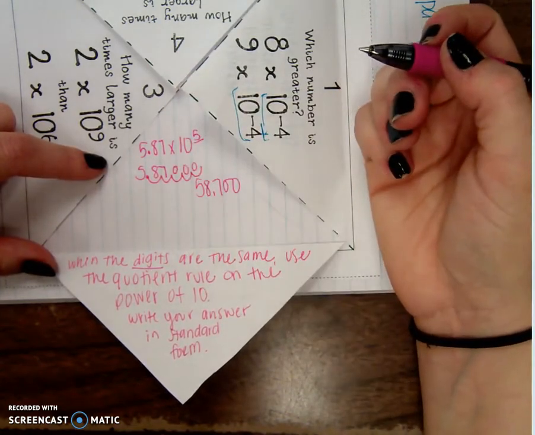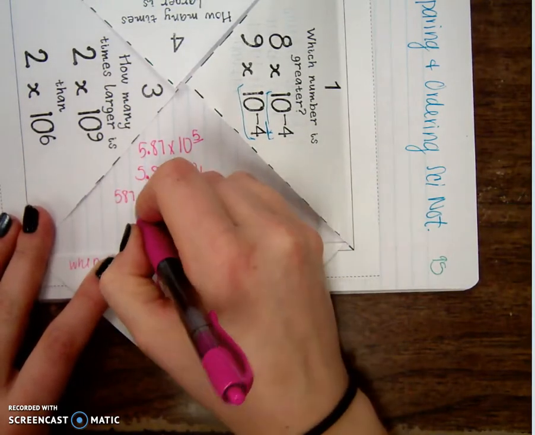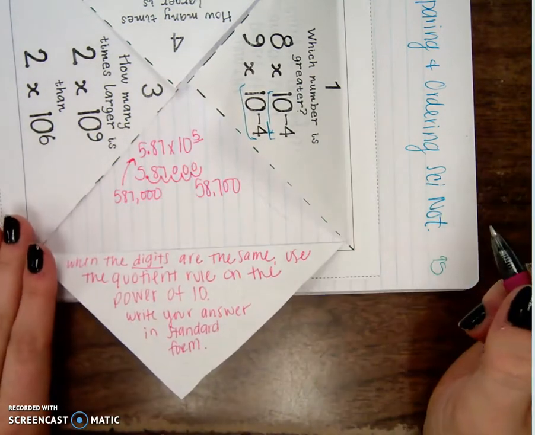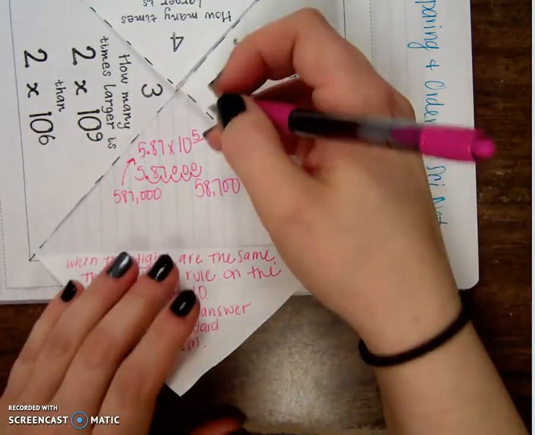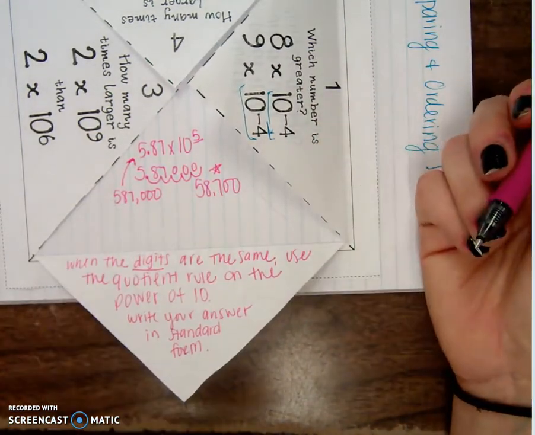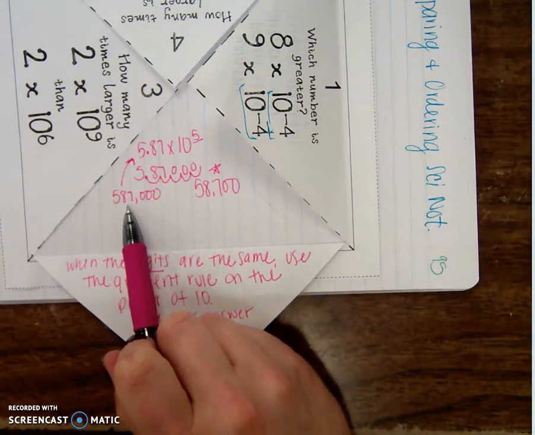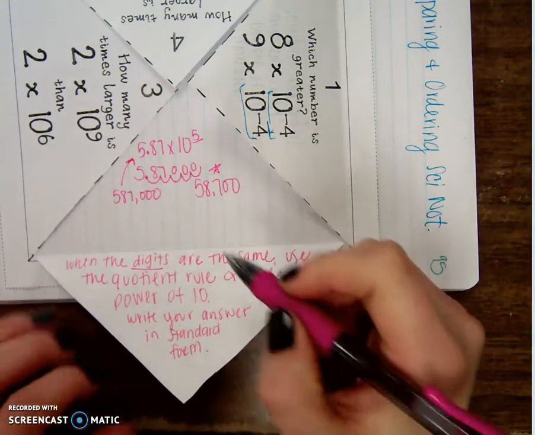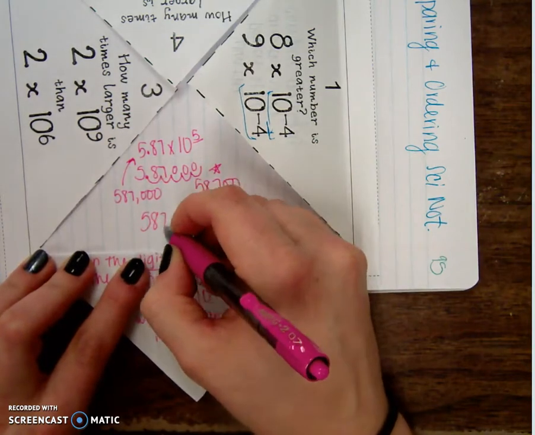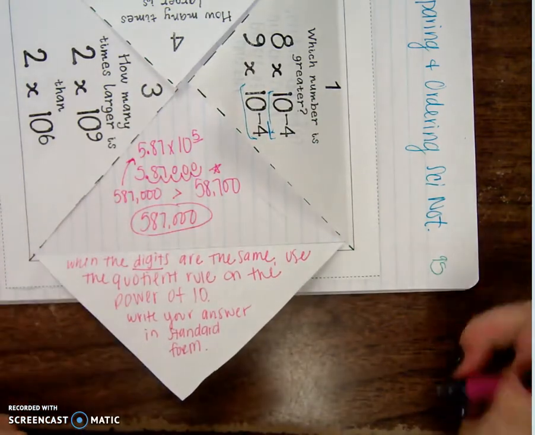Okay? So then I actually have 587,000 is what that number looks like. And then this was the second option, 58,700. Well, which number is actually greater? I'd rather have this much money than that much money. Okay? And it said to write our answer in standard form. This is standard form already, so let's just rewrite it because this number is much greater.